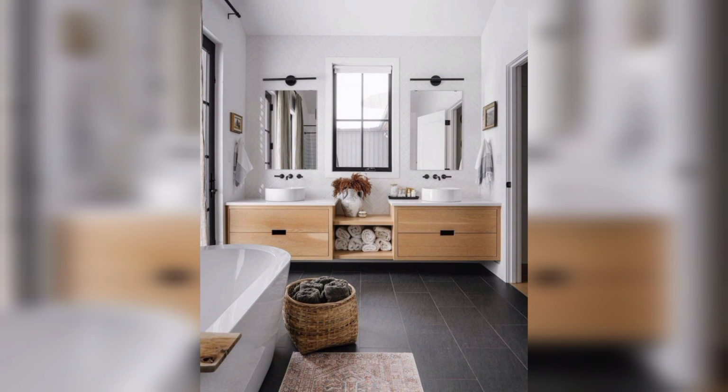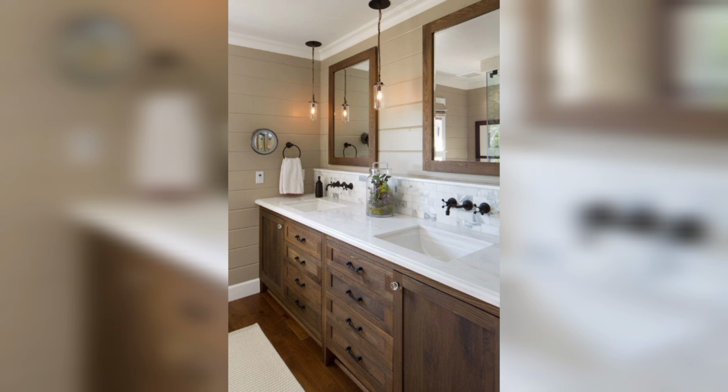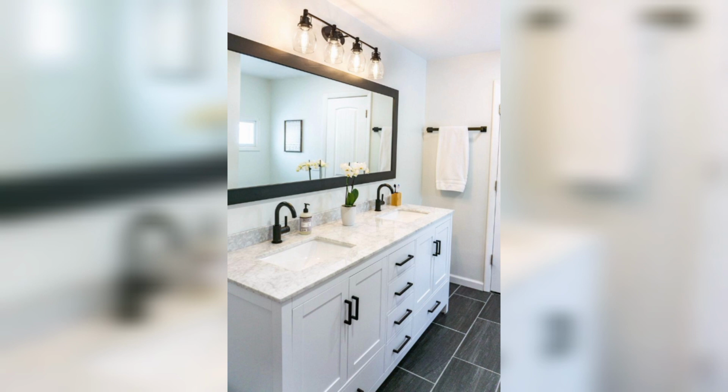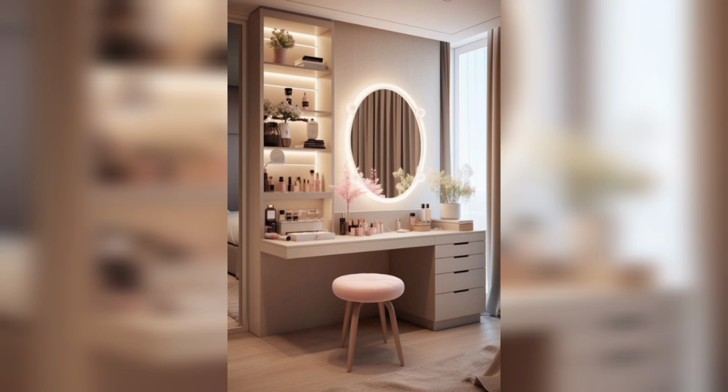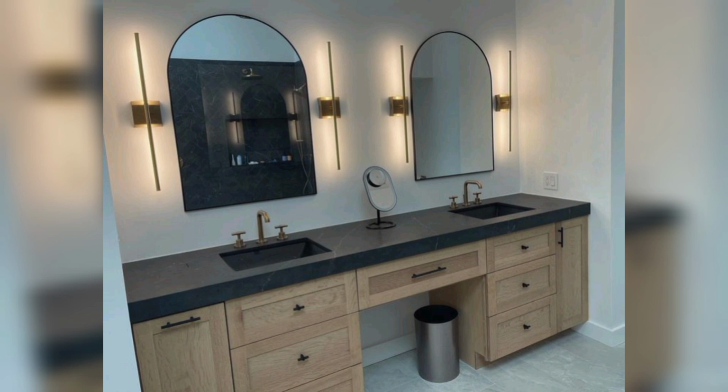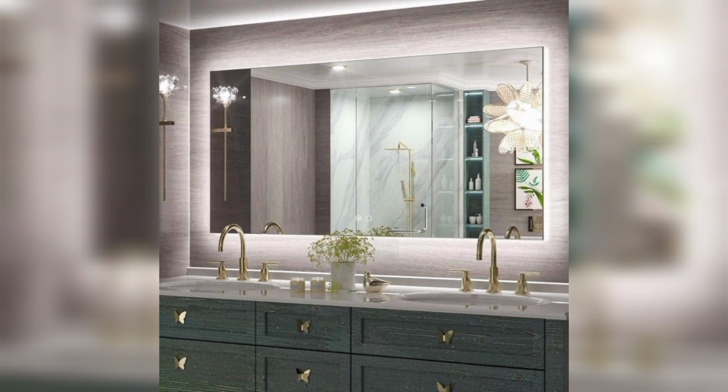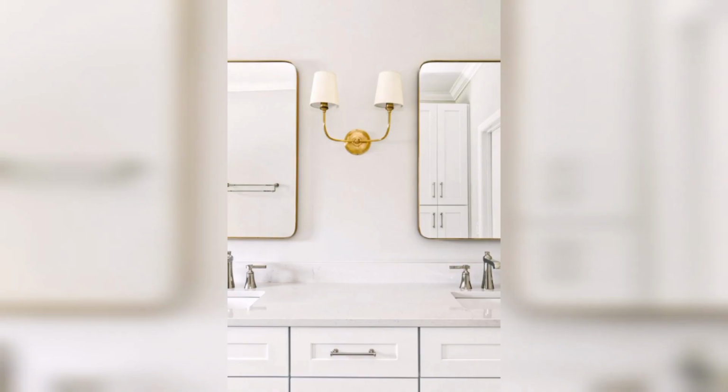and stylish space. By carefully selecting the mirror, following the provided installation steps, and planning ahead, you can enjoy the benefits of improved light and aesthetics in your daily routine.